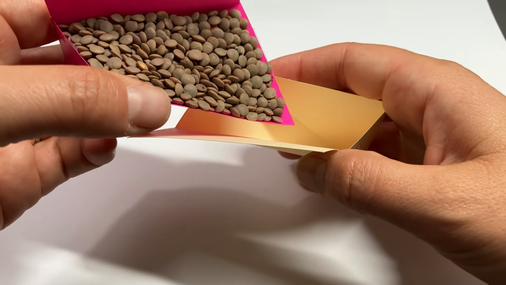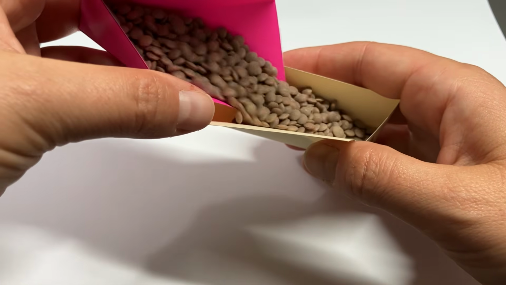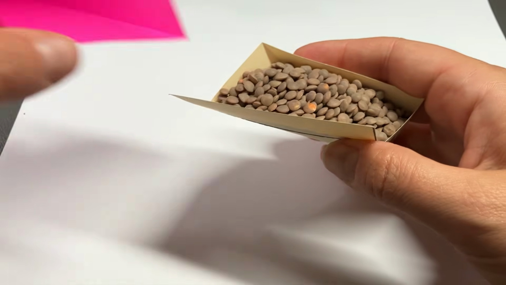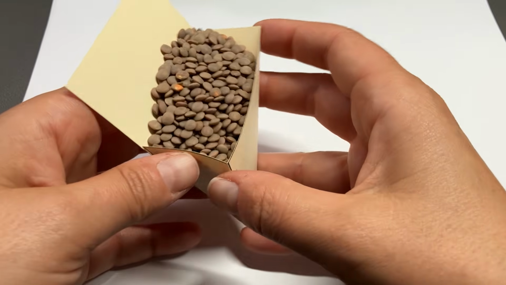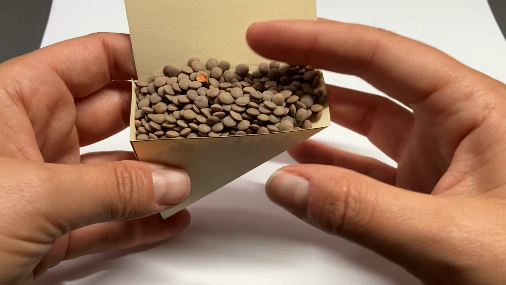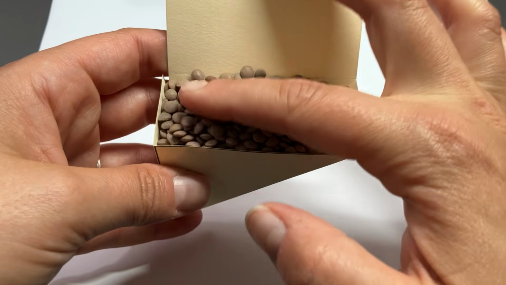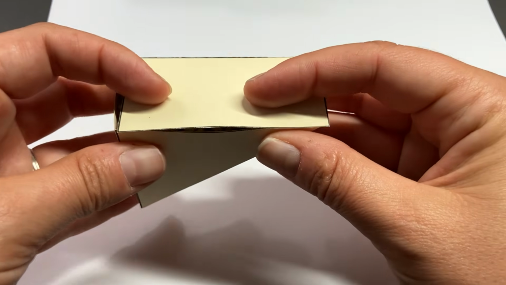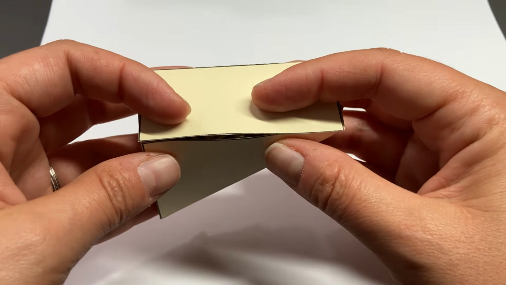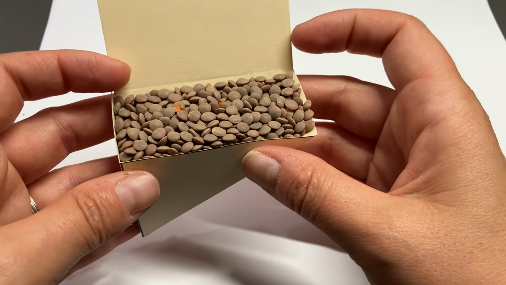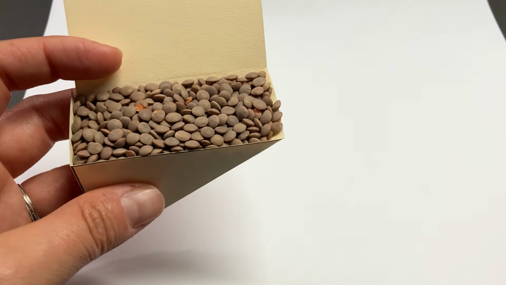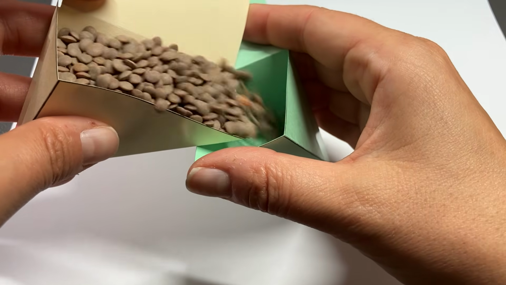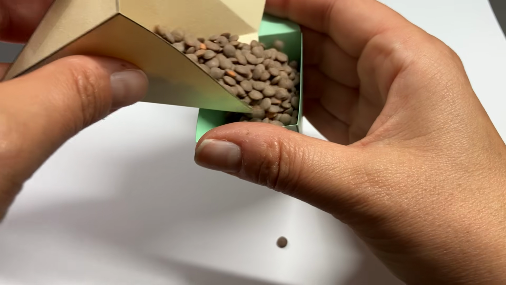So let's see. When I pour all of the lentils into the yellow pyramid, and I'm going to smooth them all out, the lentils fit perfectly. So this tells us that the volume of the pink pyramid and the yellow pyramid are the same. And now let's check the green pyramid. What do you think? Do you think the volume will be the same?